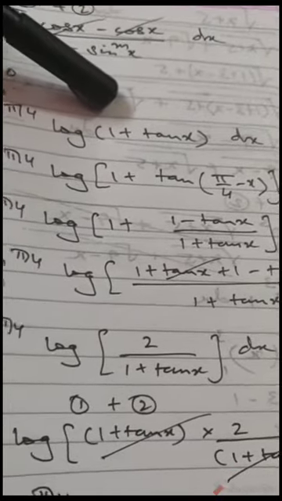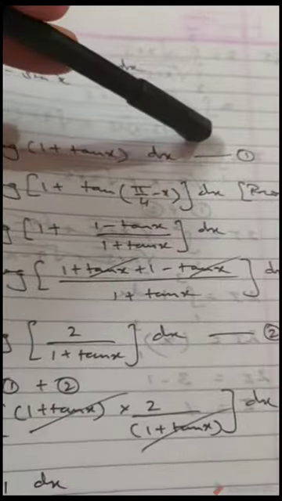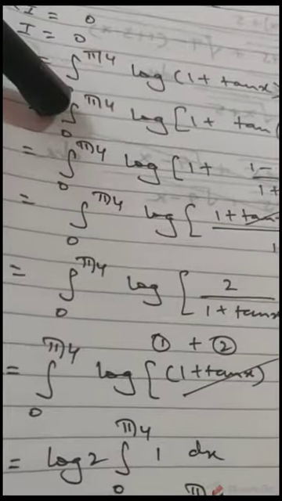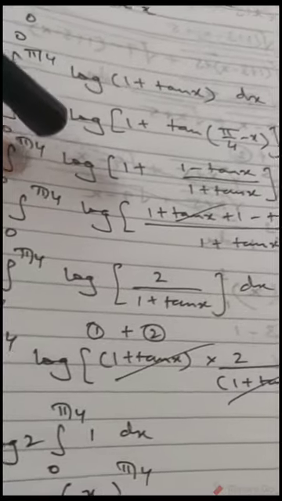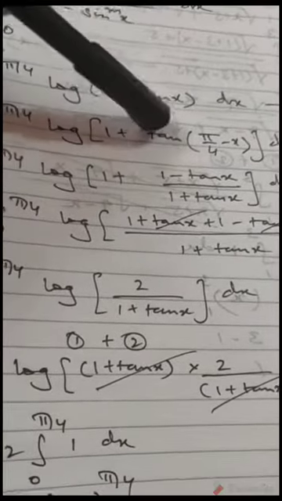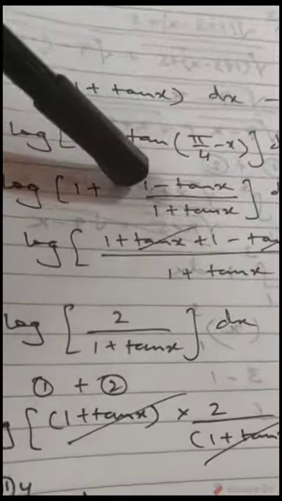Now let's come to the fourth question. You have the integral from 0 to pi by 4 of log of 1 plus tan x. I'll call this 1. Now I'm going to replace x by pi by 4 minus x because it's 0 to a, so pi by 4 minus x, using property 3. So from 0 to pi by 4 you get log of 1 plus, and what is tan of pi by 4 minus x? It is 1 minus tan x upon 1 plus tan x.